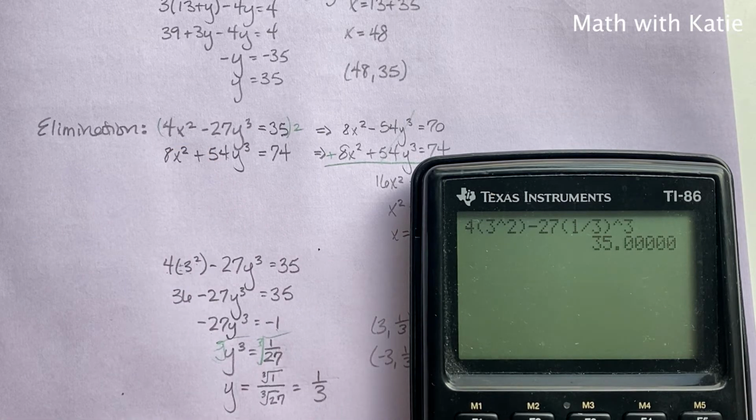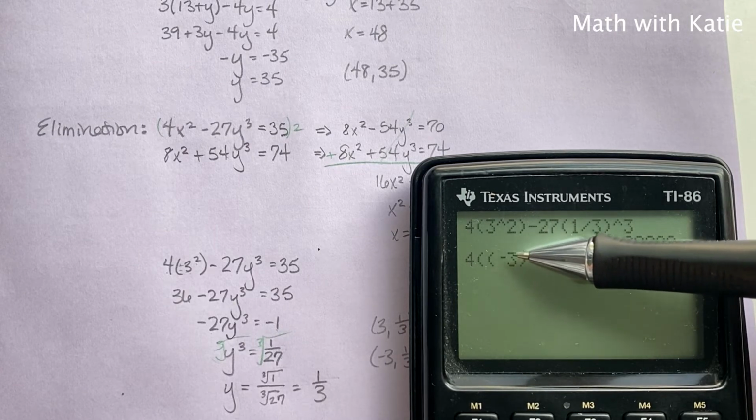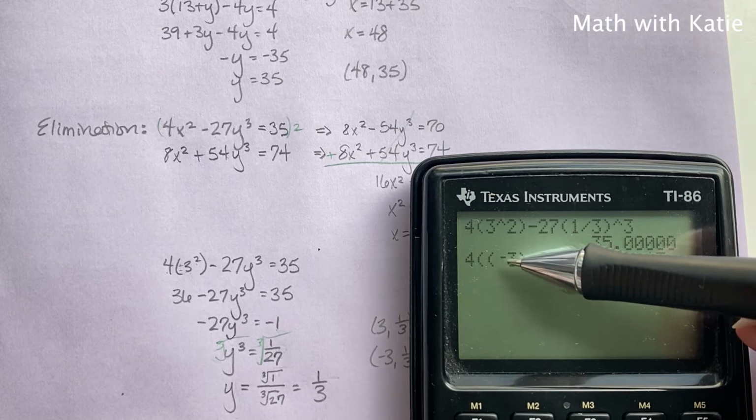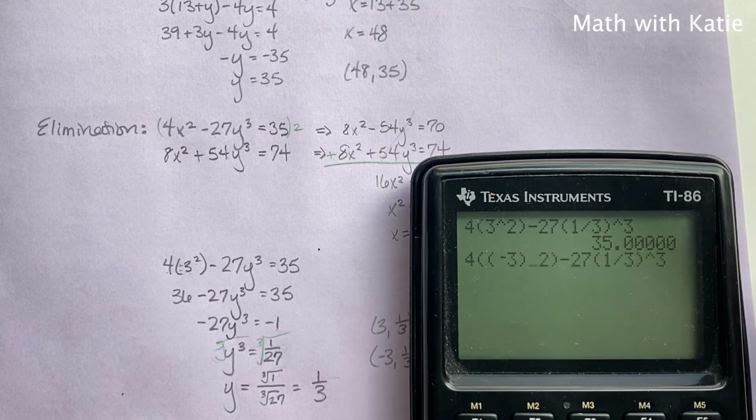So I'm going to go second entry, and that's going to pull the whole equation in. And now what I'm going to do is go right here, delete the 3, but insert parentheses negative 3. Okay, now on your calculator, don't forget you have to do this because now the calculator understands you want it to square the negative 3, not negate 3 squared.